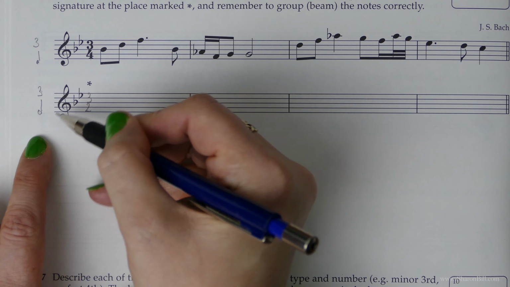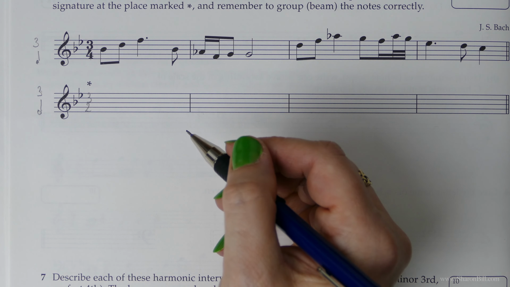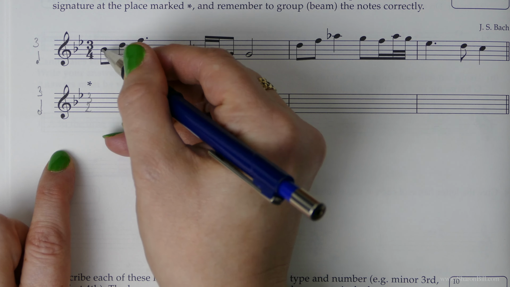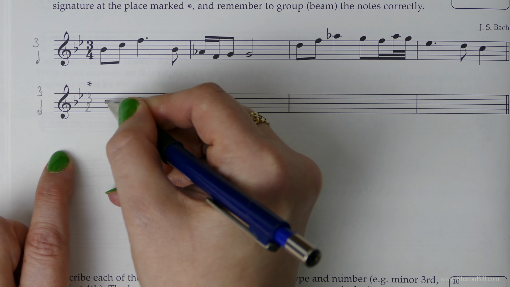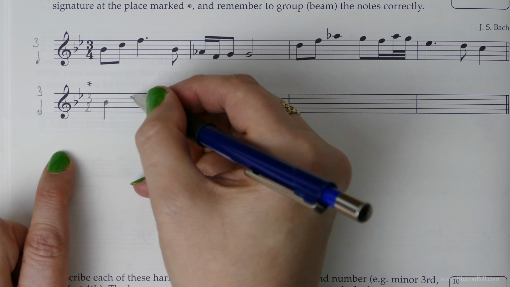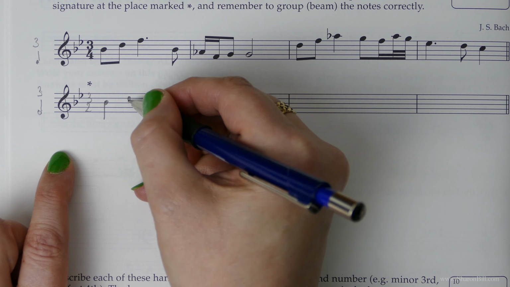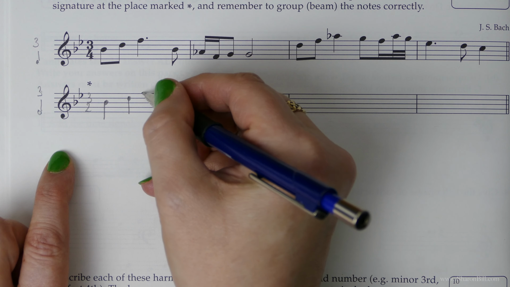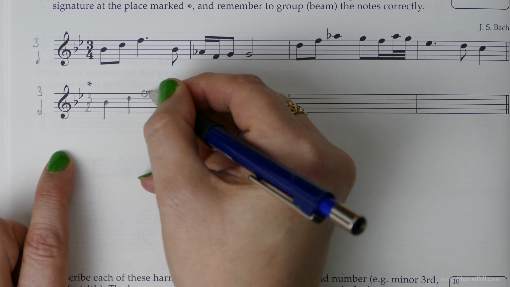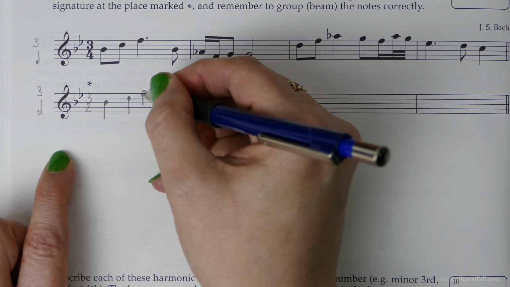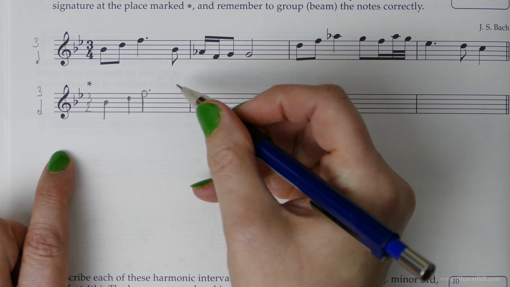That's all the thinking done now, and so now all we need to do is double the time values. So instead of being a quaver or an eighth note, this becomes a crotchet, so there's no need to beam that now. This also will be the same value. At the moment this is a dotted crotchet or a dotted quarter note, so we don't colour that in and it becomes a minim or a half note with a dot.